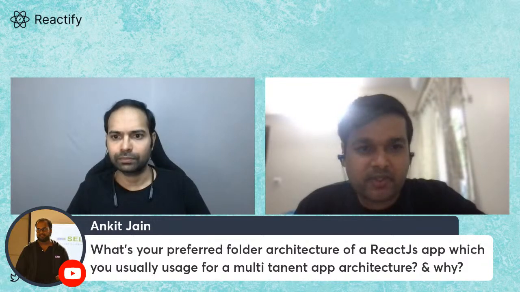We have co-located it in a single code base. You can co-locate it as a mono repo. If you have multiple teams because your tenants are so big and you need to customize a lot, then you can just have them in separate repositories as well. So yeah, that is our folder structure.